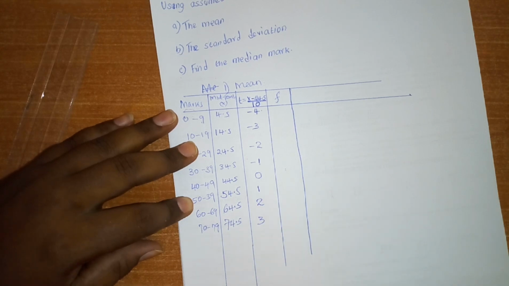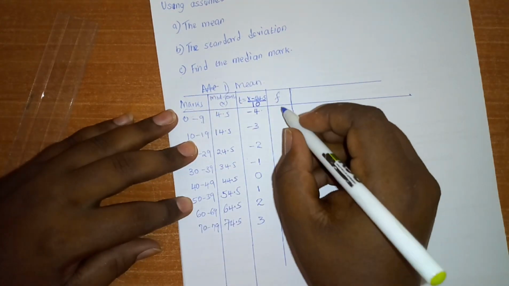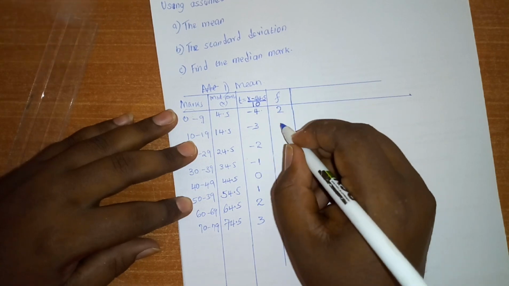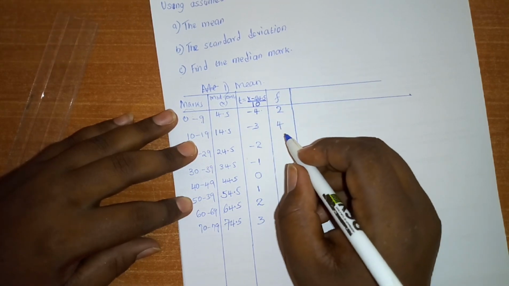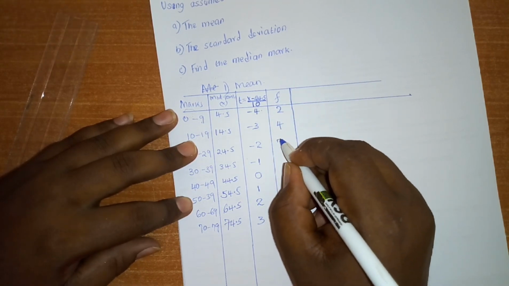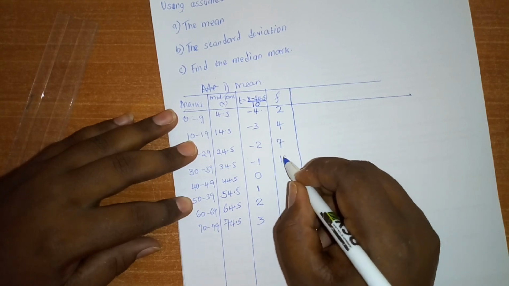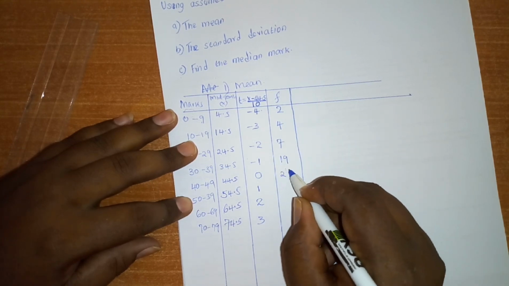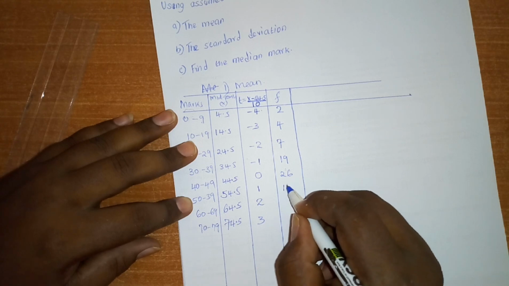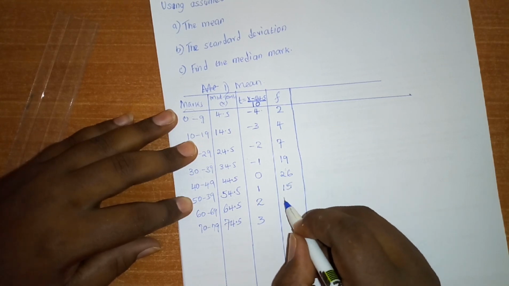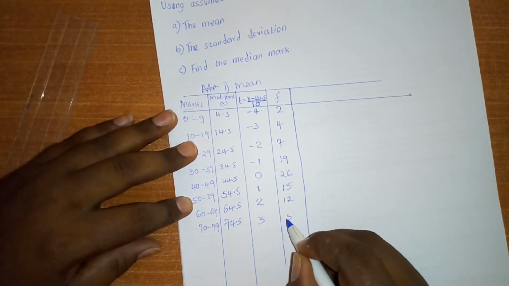Then we have to get the frequency of this data. The frequency is given, you have to know that. We start with 2, 4, 7, 19, 26, 15, 12, 5.